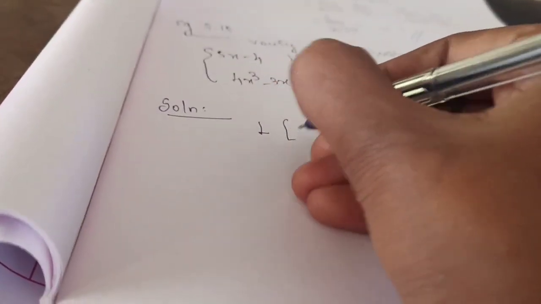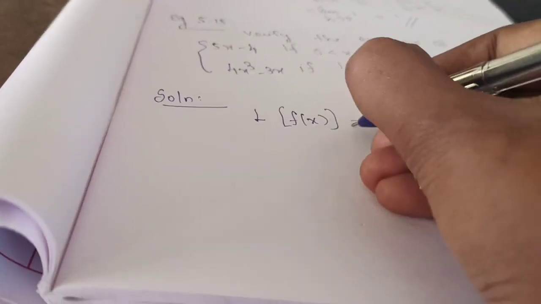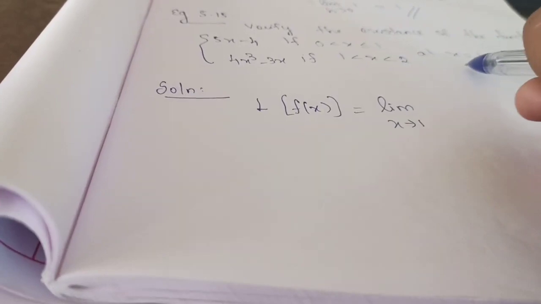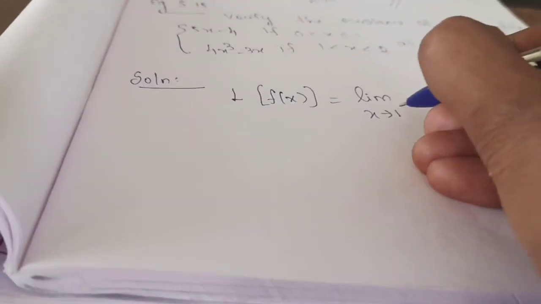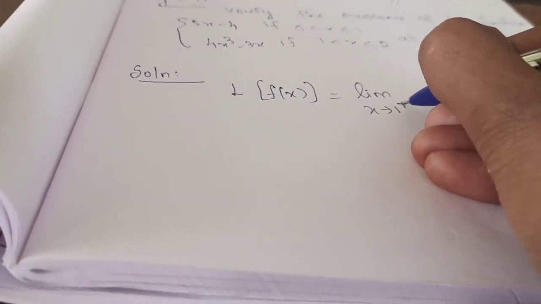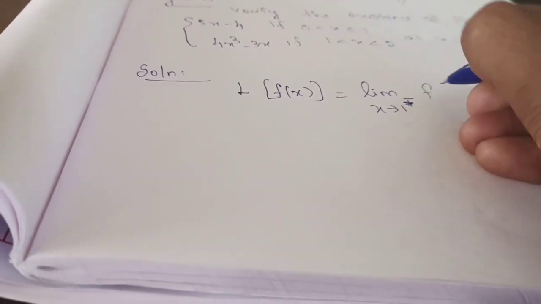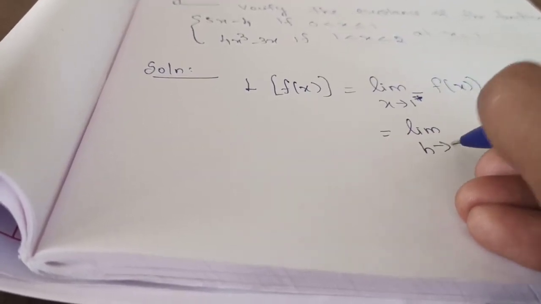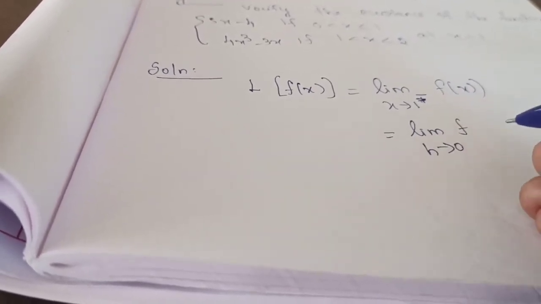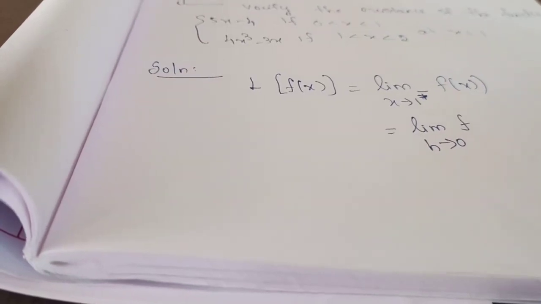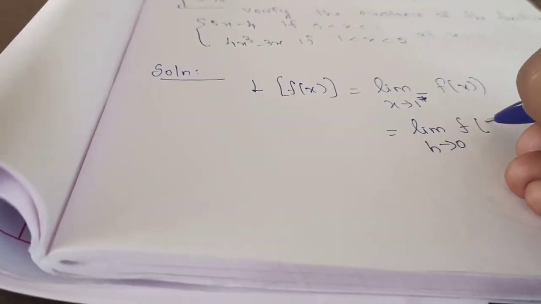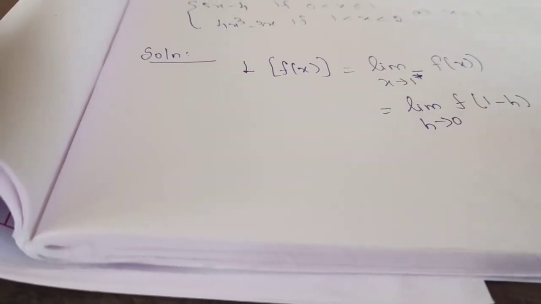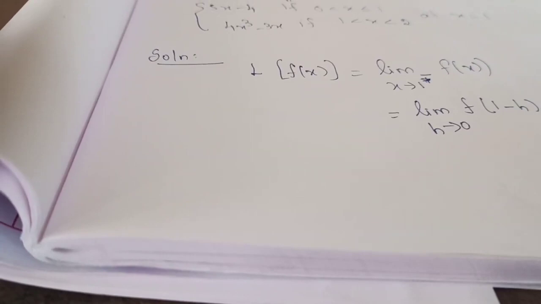So L of f of x is equal to limit x tends to 1 minus f of x, is it right? So that's equal to limit h tends to 0. What will you substitute? In the place of x, x is equal to a minus h. So the value is 1 minus h, correct? Where x is equal to 1 minus h.